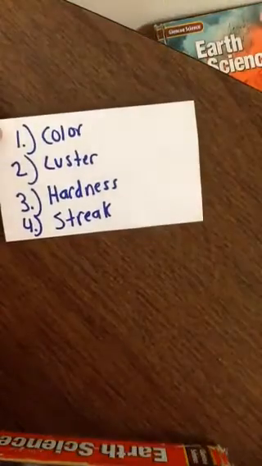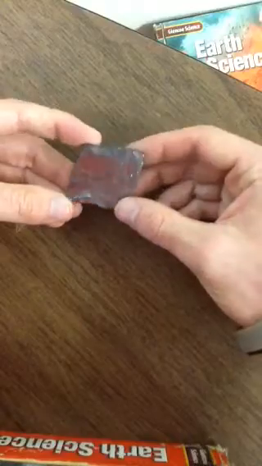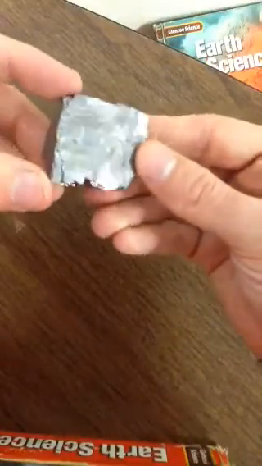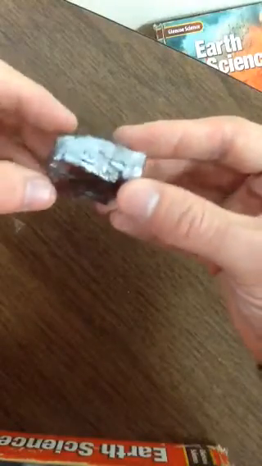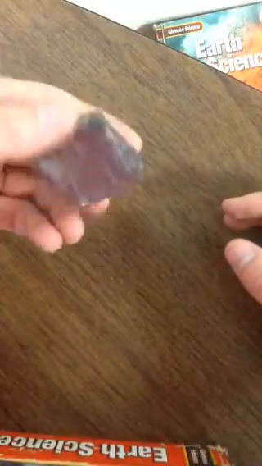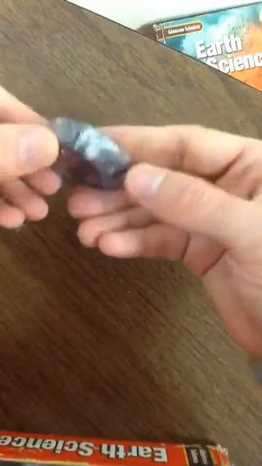Next one is luster. In luster, we're trying to identify if something is metallic or non-metallic. An example of something that would be metallic would be this mineral galena. You can see it right here. It has a silver look and it's very shiny. Okay, reflects light just how metal would. Okay, and it's also very, very dense. All right, it's because there's a lot of lead in it. That's where we get lead from. All right, but yeah, this would be an example of something that's metallic.